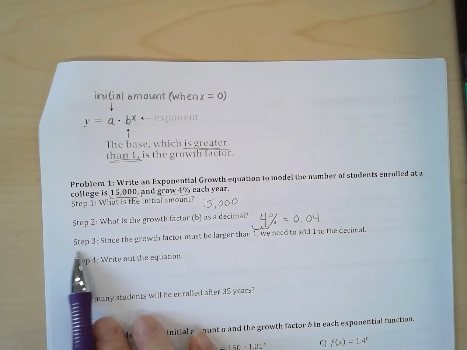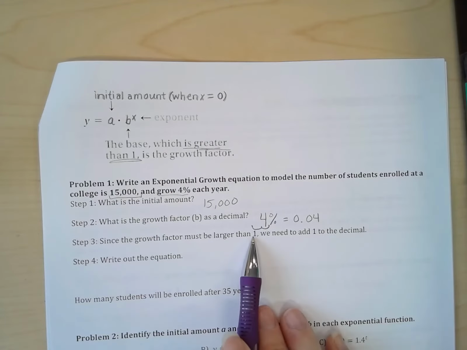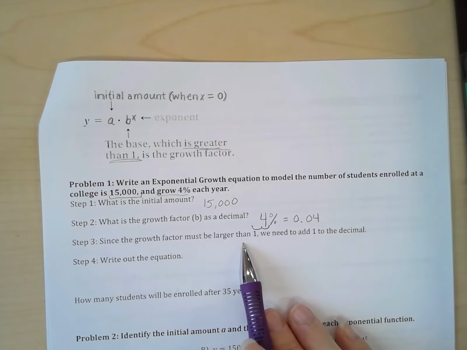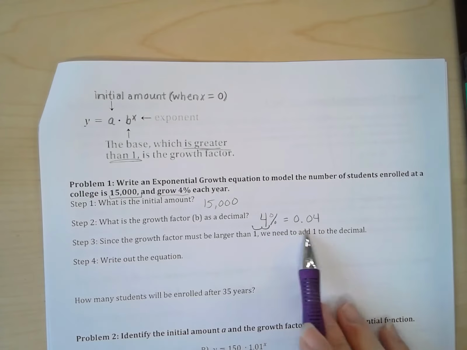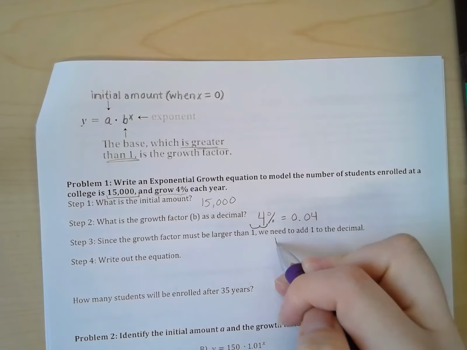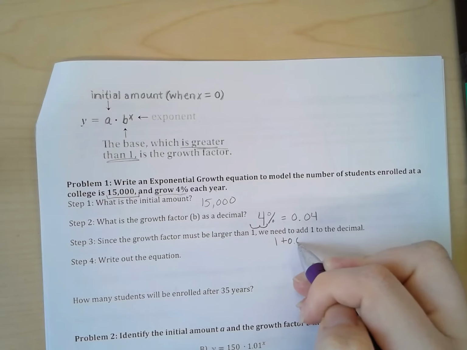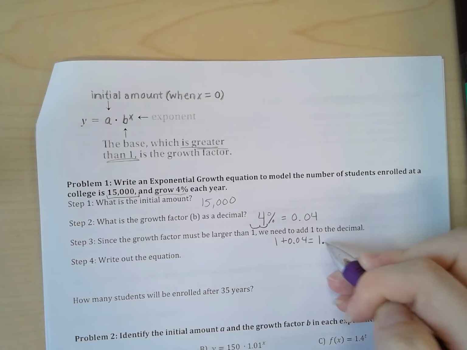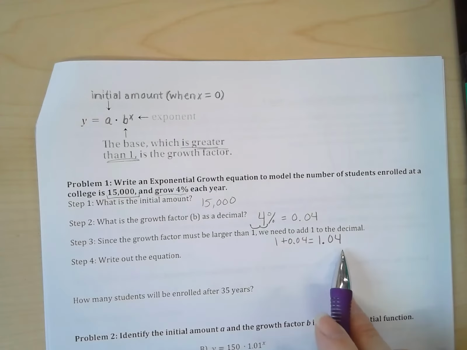Step 3, since the growth factor must be larger than 1, 0.04 is not bigger than 1 at this point. We need to then add this decimal to 1. So I'm going to take 1 plus 0.04. That ensures that my growth is going to be bigger than 1. So now it's 1.04, which is greater than 1.